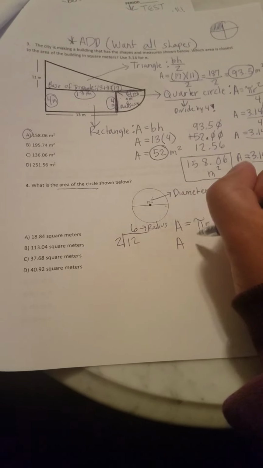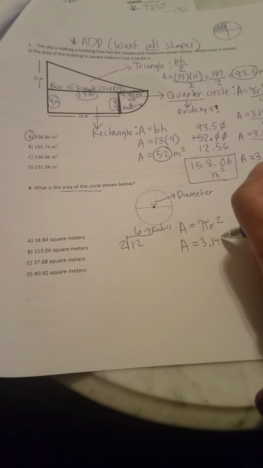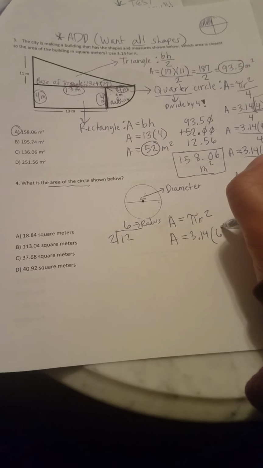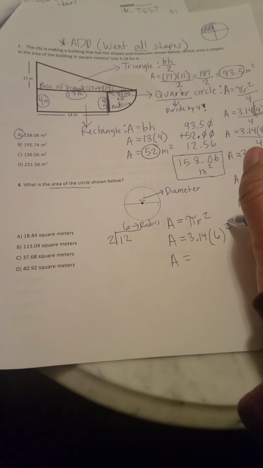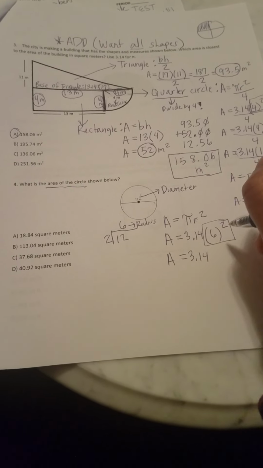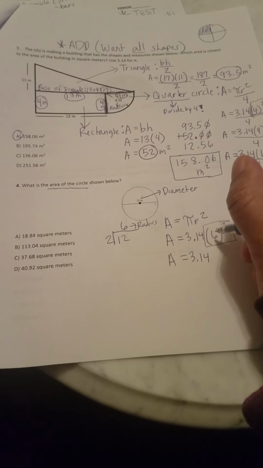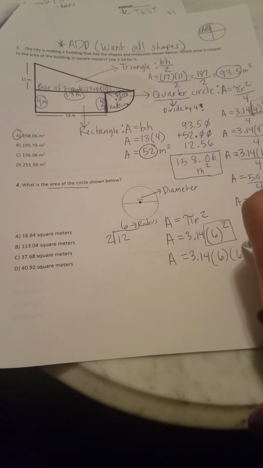Now I can do my formula. Pi is always 3.14. The radius we just found out is 6. And then we have our squared. So you just keep on solving. Take care of this first. Leave your 3.14 for now and do 6 squared, which is 6 multiplied by itself. So 6 times 6.